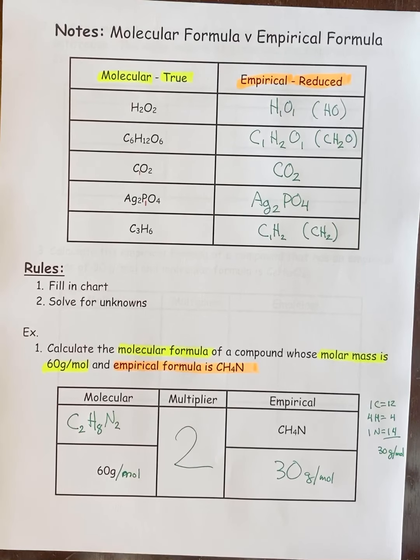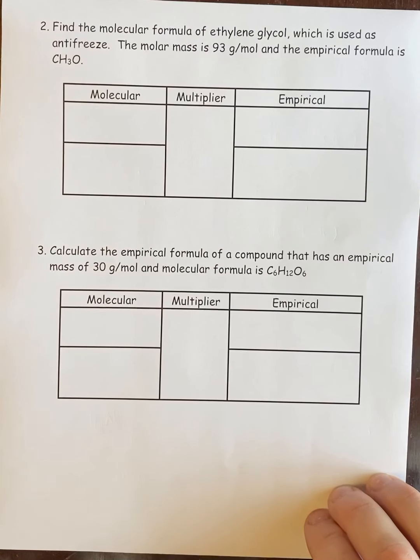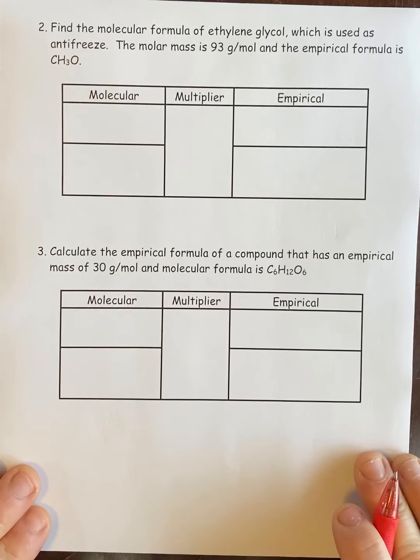And if you flip them, as long as you keep them separate, meaning the empirical, the reduced version, goes on one side and the molecular goes on the other, it doesn't matter if the molecular is on the left or the right, and vice versa. Okay, so let's do a few more and hopefully this becomes very, very easy. I'm not going to highlight or anything on this next one. Let's just do the work.